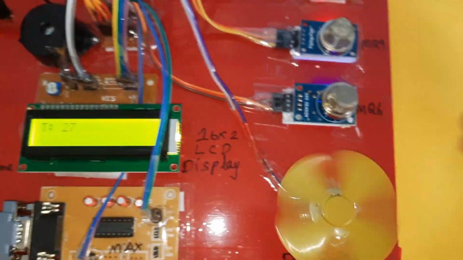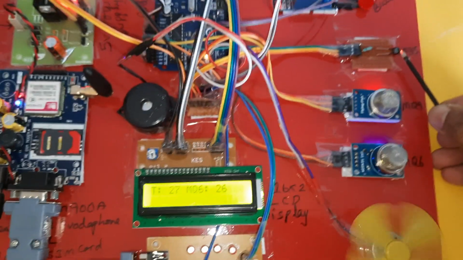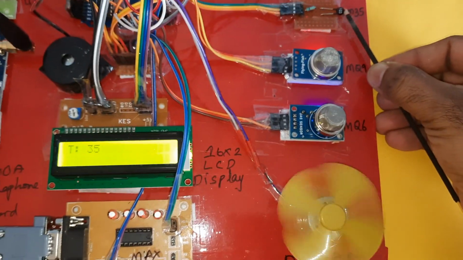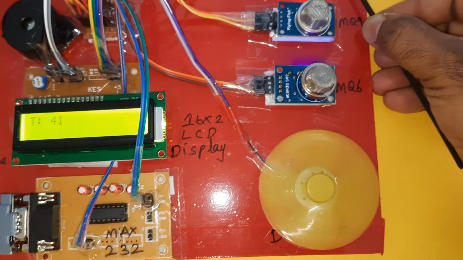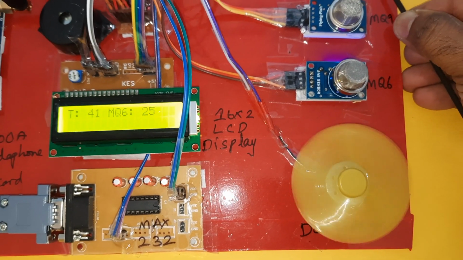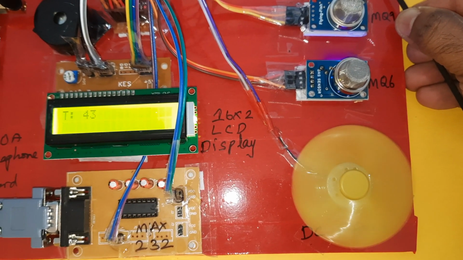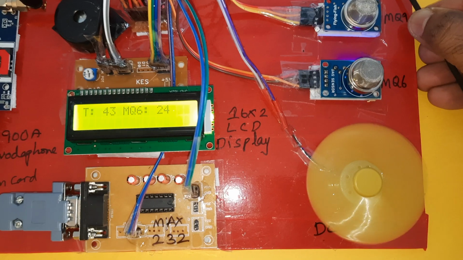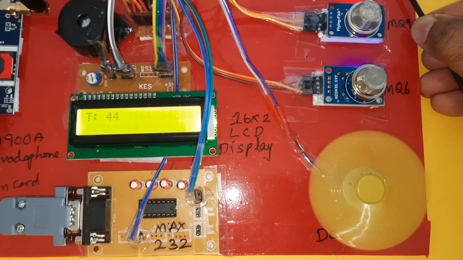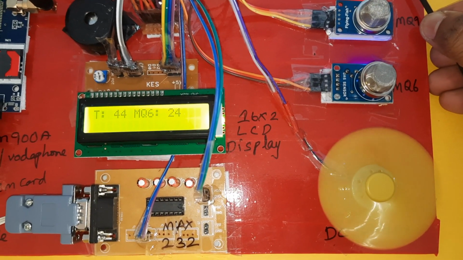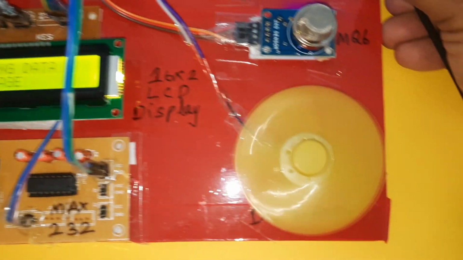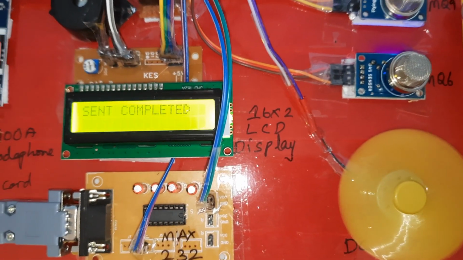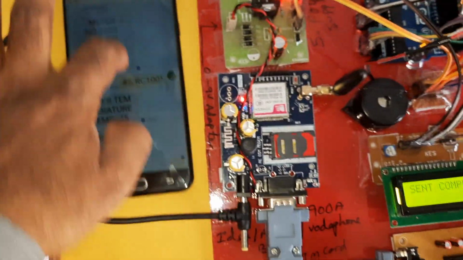Now I am going to increase the temperature. We can observe the fan speed; depending upon the temperature, the fan speed will change. If the temperature crosses 45 and above, it will send an SMS alert, an email alert, and send the data to the server. The fan is rotating at high speed, sending the data to the web page.